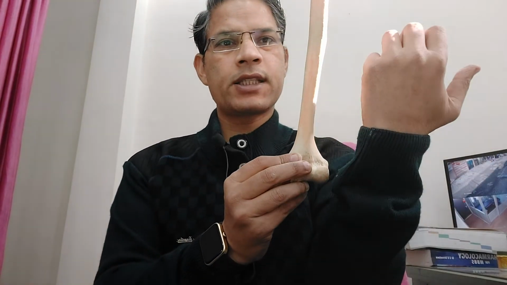Here is the capitulum, and the radial bone articulates with this one. Whenever we are flexing, the head of the radius is accommodated here, and the coronoid process of the ulna is accommodated here. So this is known as the coronoid fossa, and this is known as the radial fossa. Whenever the elbow is extended, the olecranon process of the ulna is accommodated here. So this is known as the olecranon fossa.